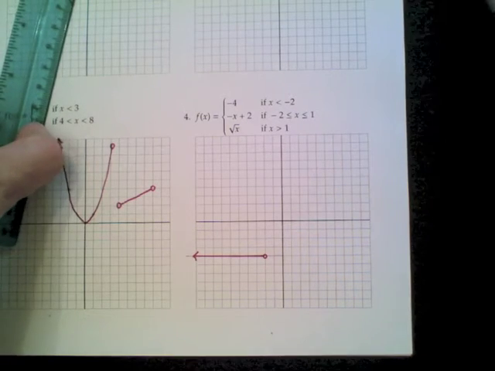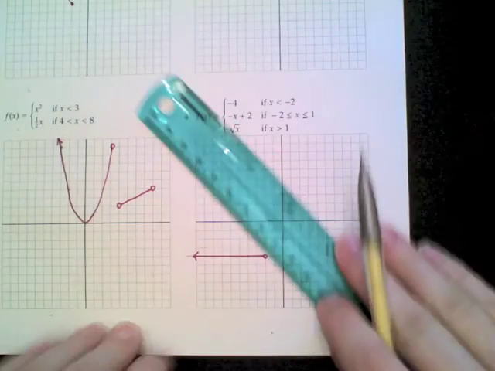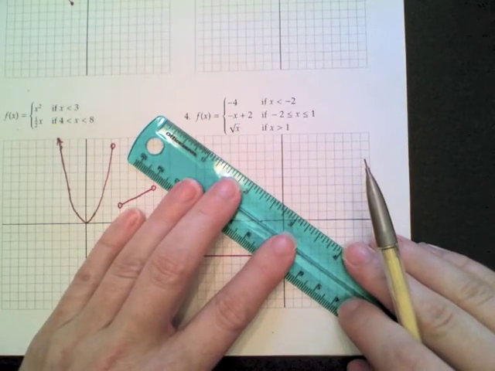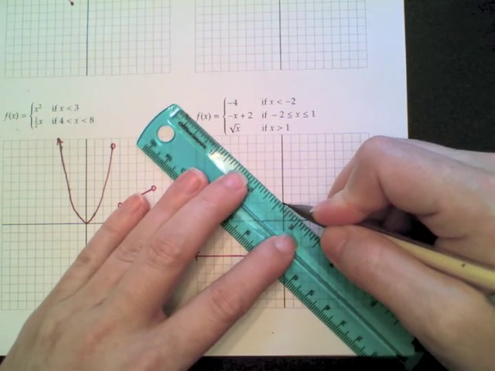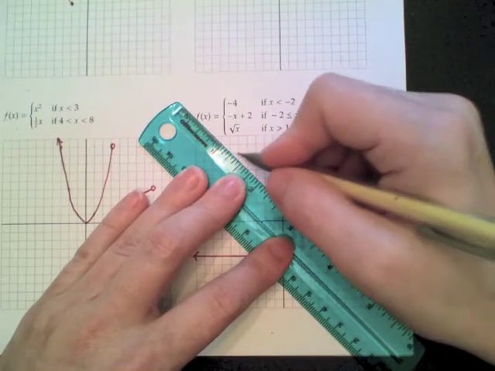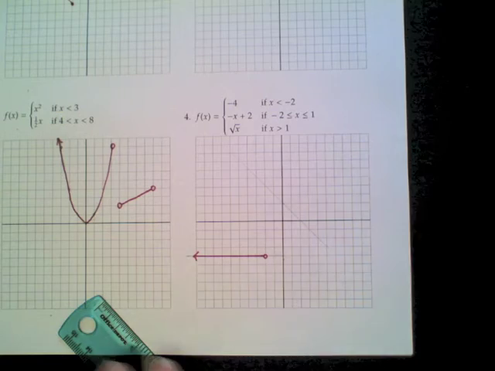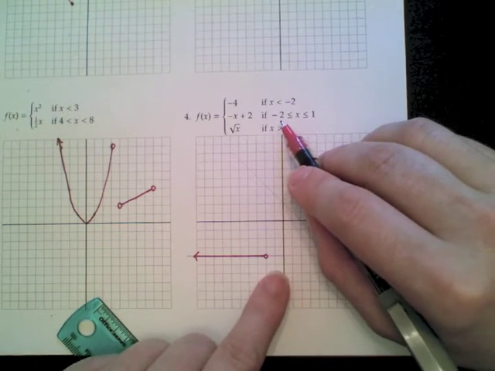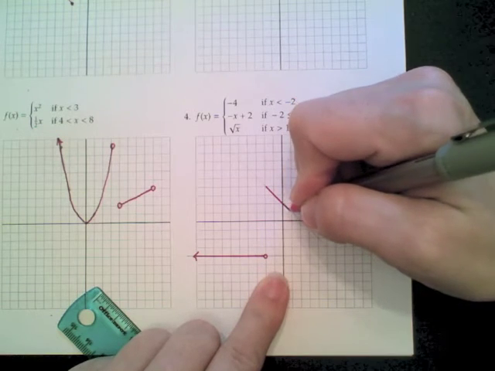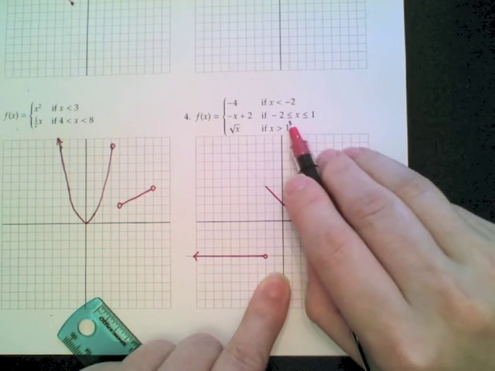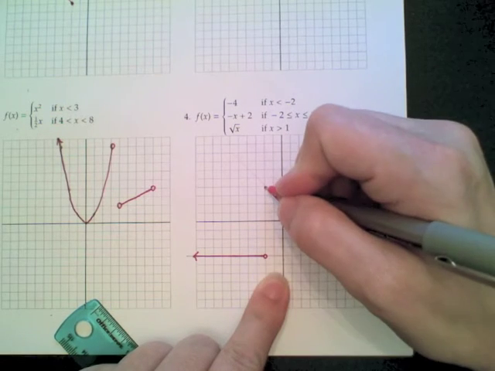And then my next piece, -x plus 2, so that is a line with a y-intercept of 2 and a slope of -1. And I'm going to want that in between -2 and 1. So -2 to 1. These inequalities are both a less than or equal to, so they get solid dots.